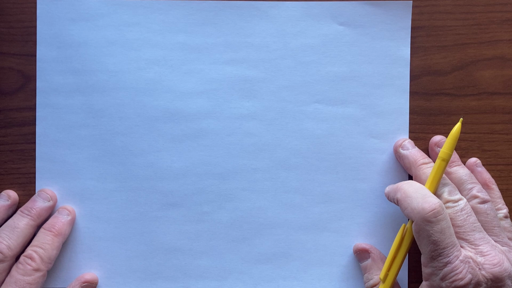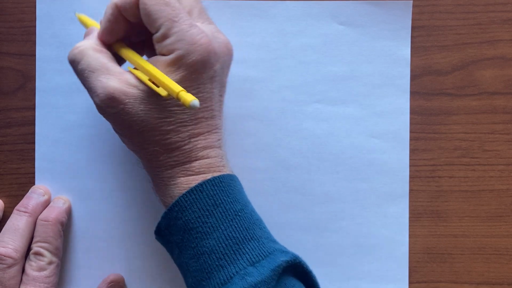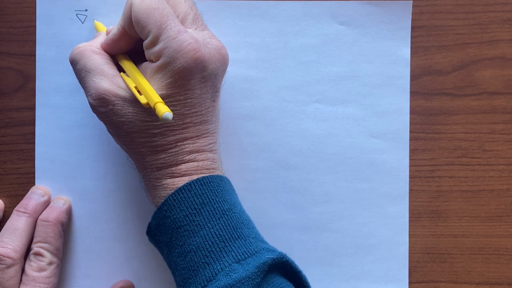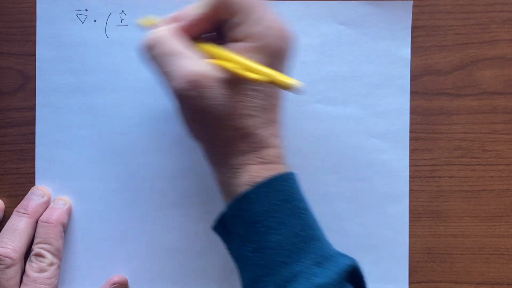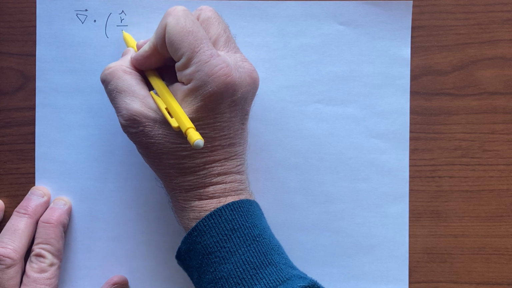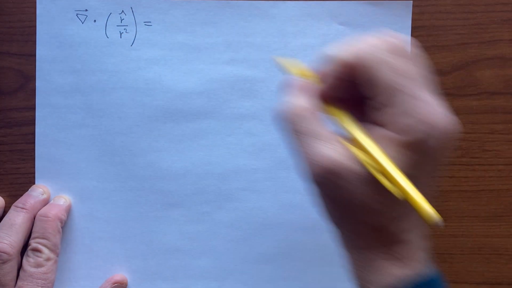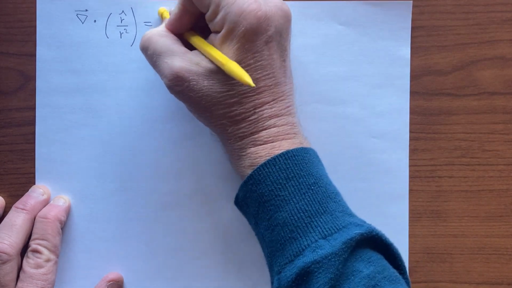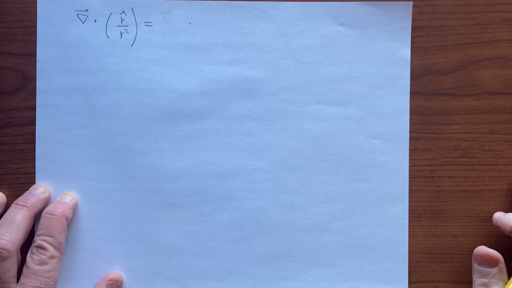You've seen that before, either in electromagnetism or in quantum. Let's specifically show that the delta function appears in this kind of a quantity. So we take the divergence of a vector, and that vector is the unit vector, r hat over r squared. And so we're doing the divergence. Well, let's write this out in some coordinates.